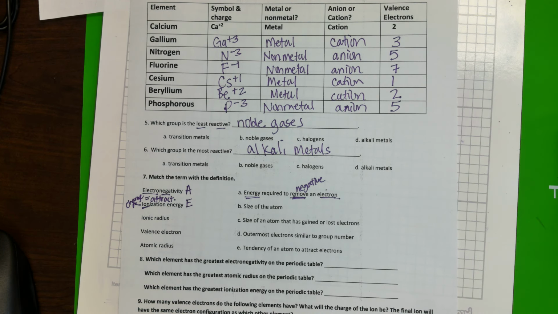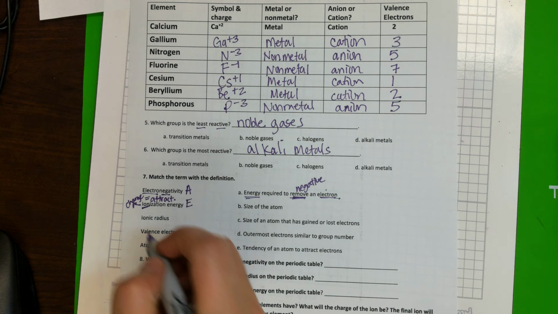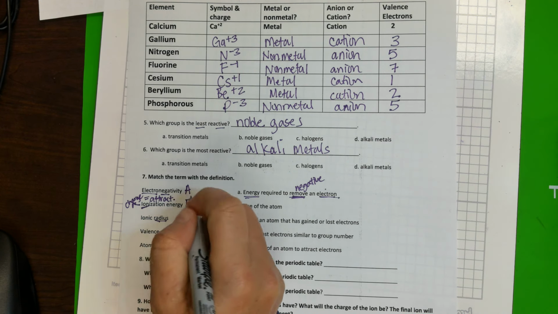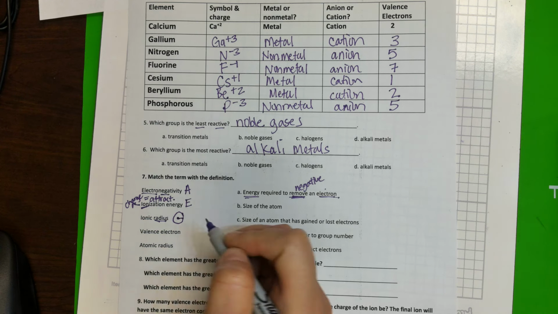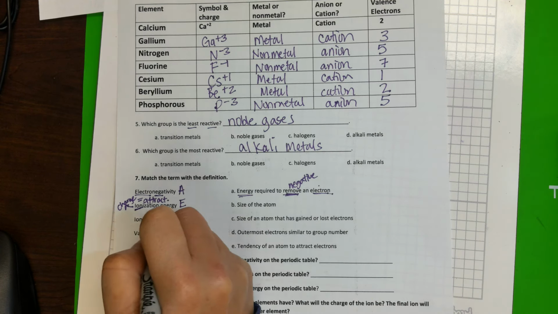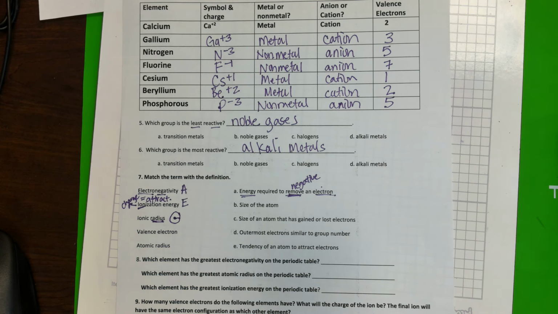Okay, now we're going to look at ionic radius. Ionic radius is radius. I don't know if you've seen it in math, it's a circle, and it's the measurement from here to here. That's your radius. Okay, so you measure it.